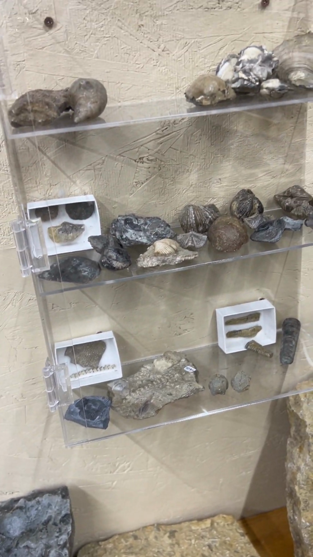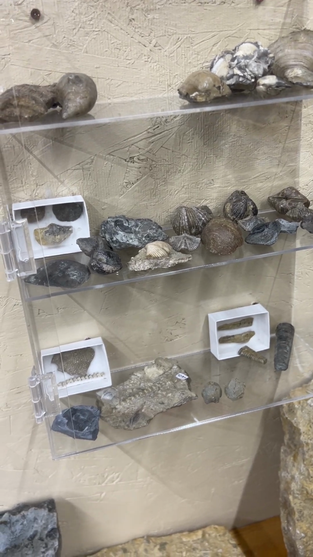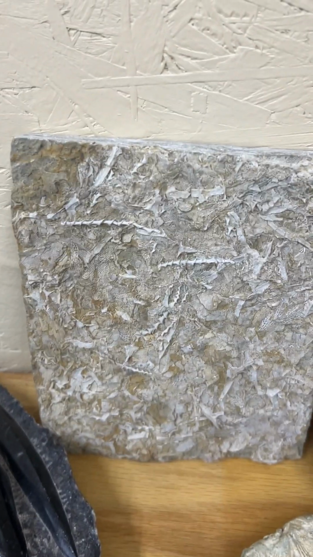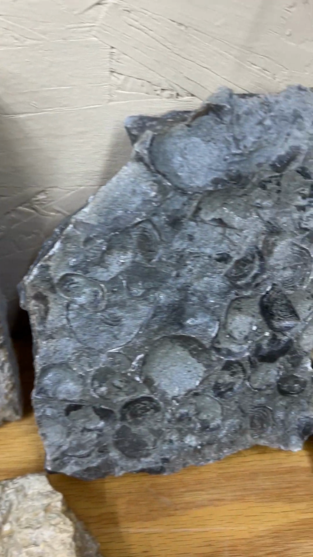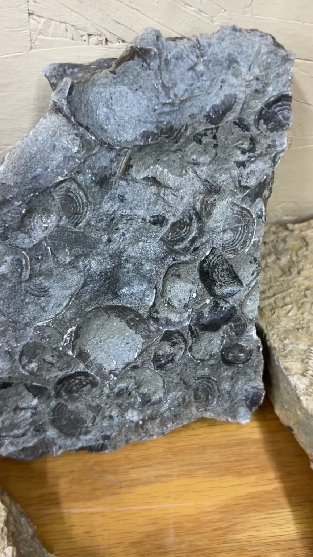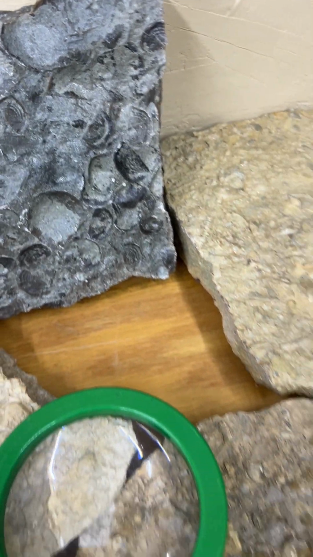These are invertebrate fossils, that is, animals without a backbone. So these would be primarily sea animals. The sea animals are the most abundant type of fossil in the fossil record.